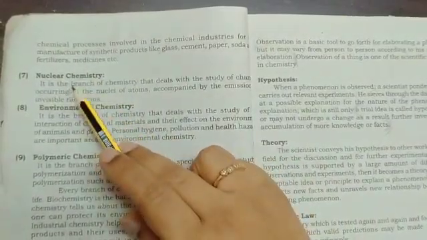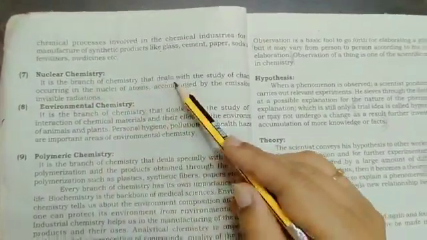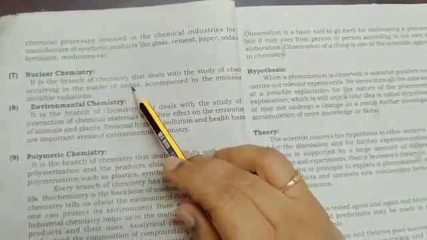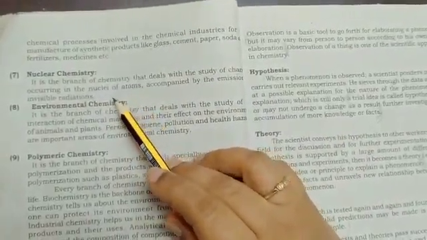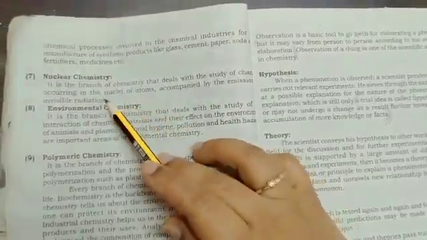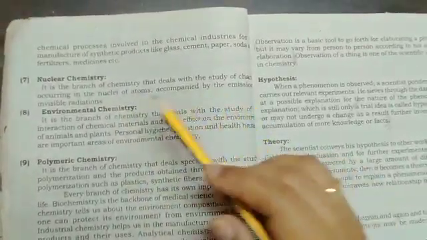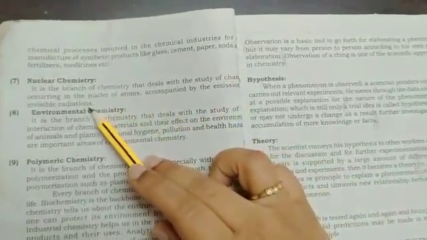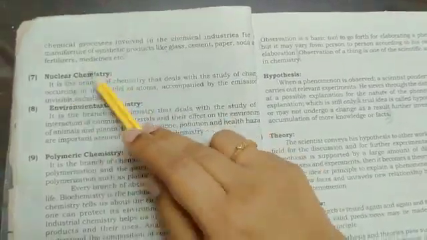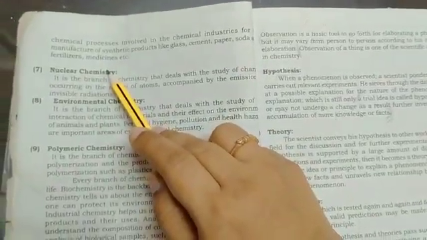Nuclear chemistry, number 7, is a branch of chemistry that deals with the study of changes occurring in the nuclei of an atom. Any atom contains a nucleus, and different types of reactions in a nucleus are accompanied by the emission of invisible radiation. Basically, the study of the nucleus of any atom is called nuclear chemistry, right?